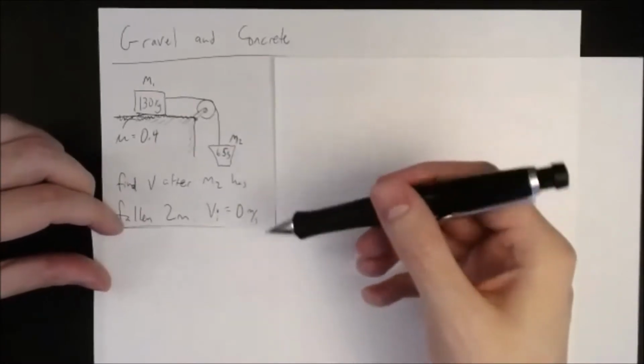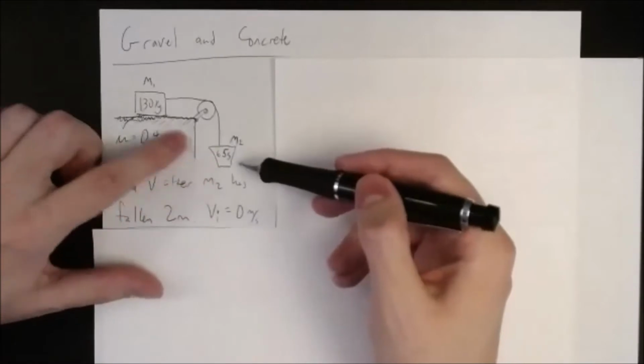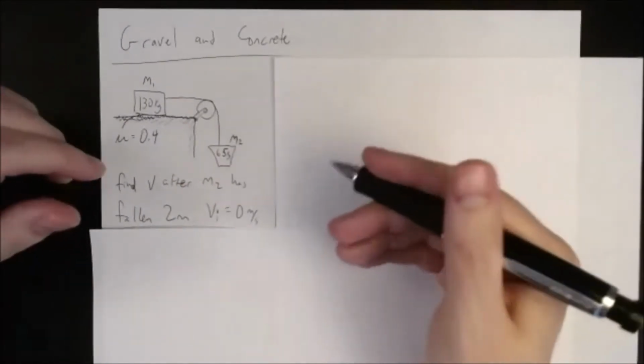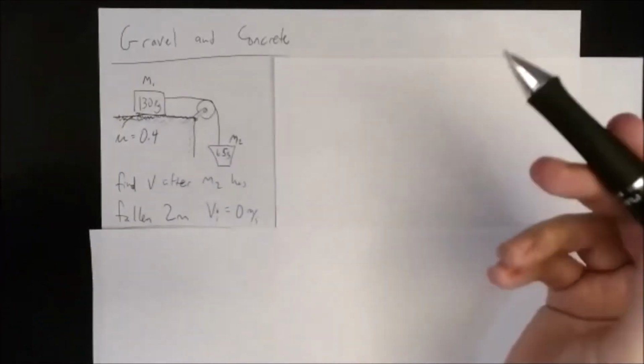That does simplify things. We're not looking for the particular final velocity of either one, we're looking for the final velocity of both. But if we find the final velocity of one, then we have found the final velocity of the other.